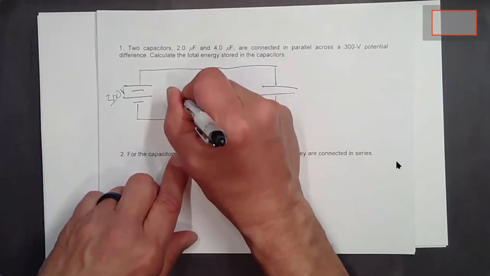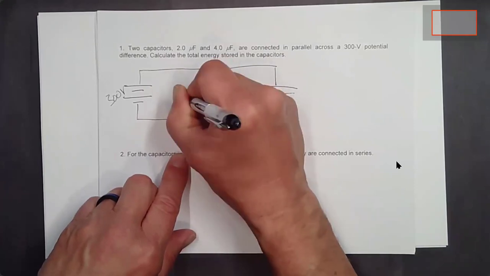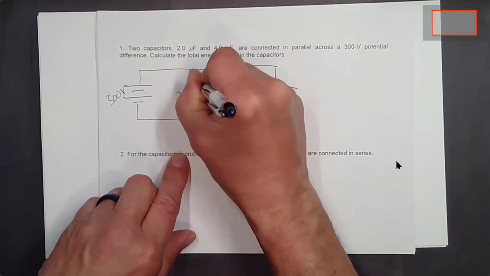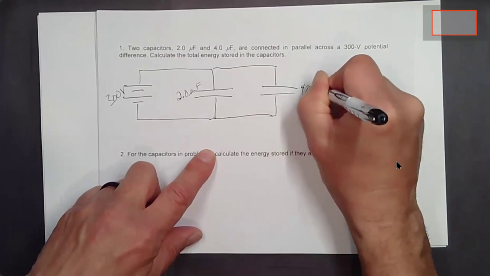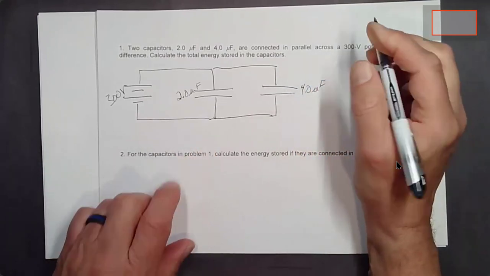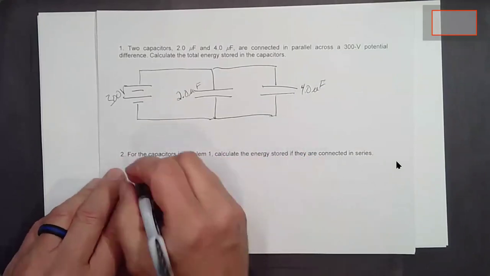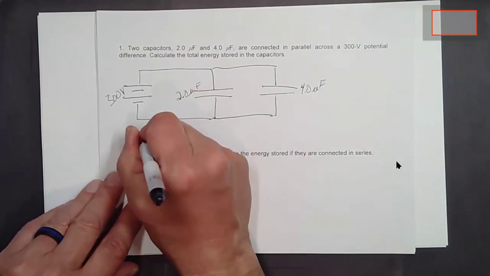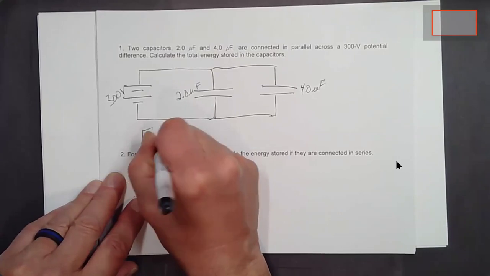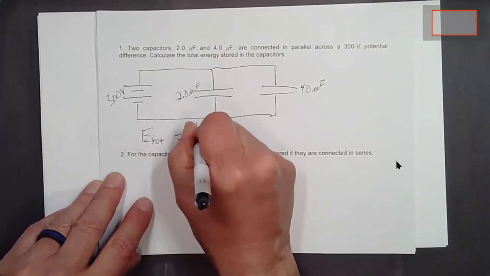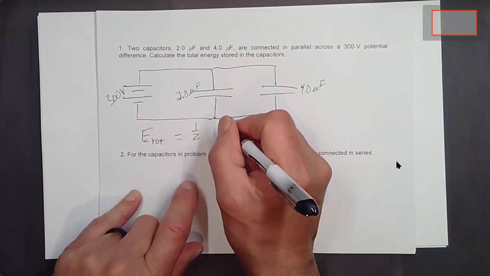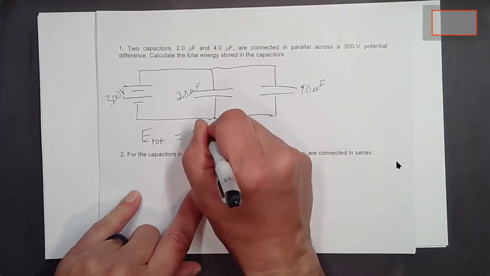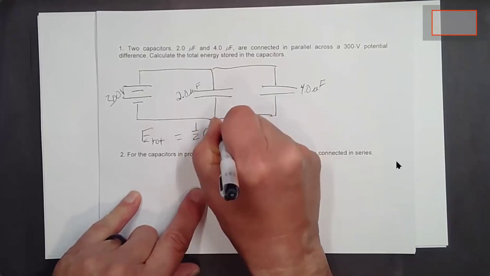So we can have this be the 2.0 microfarad, and here's the 4.0 microfarad. And the total energy stored in here, E total, will equal 1/2 CV squared in each case.